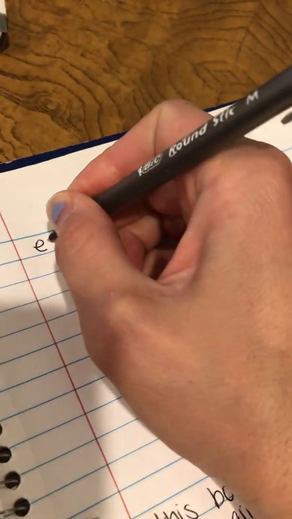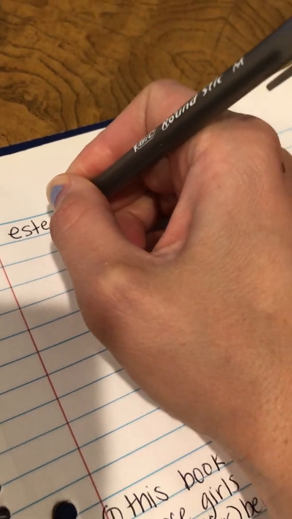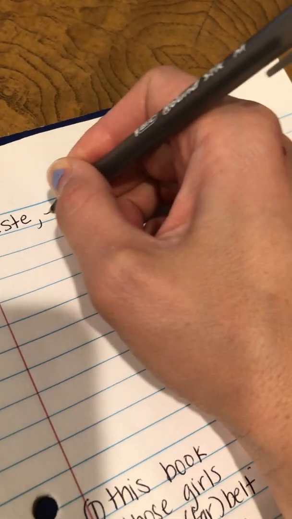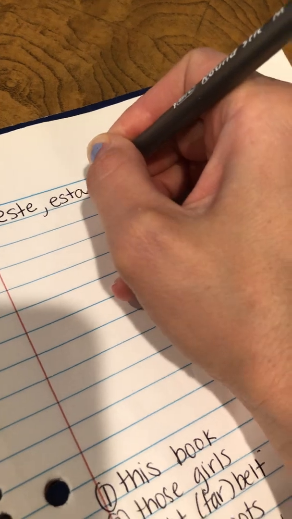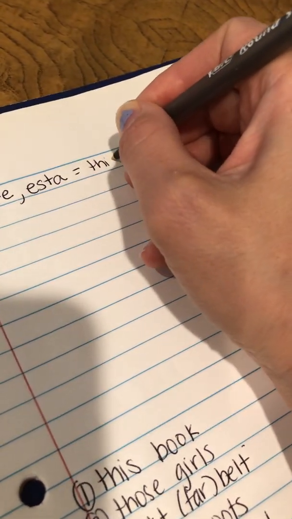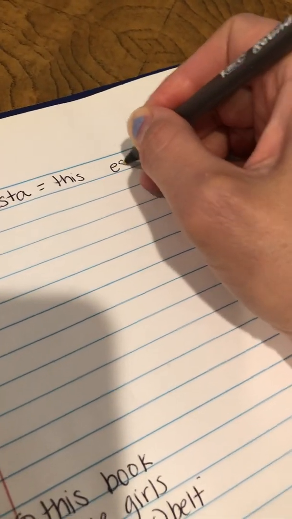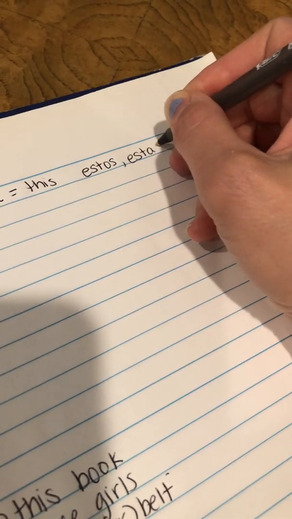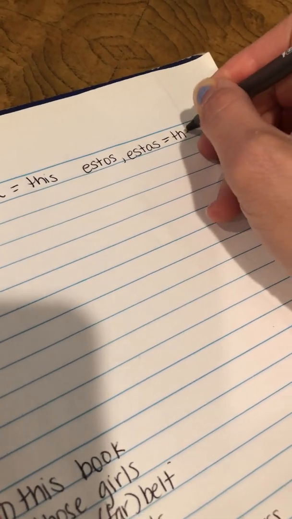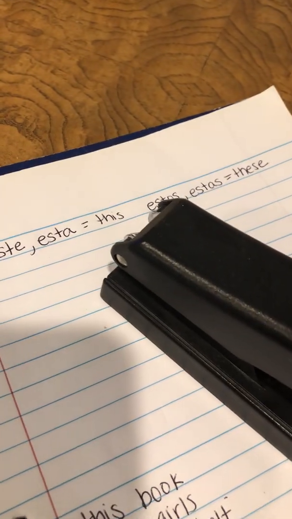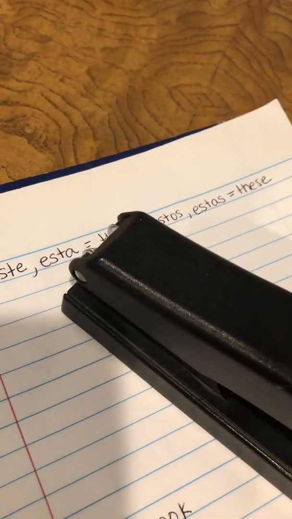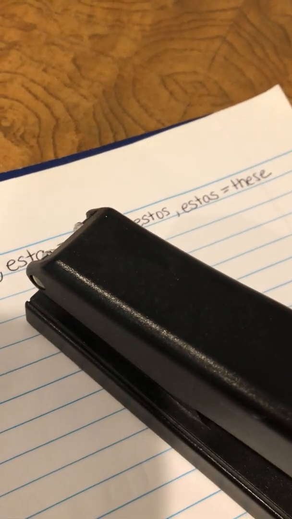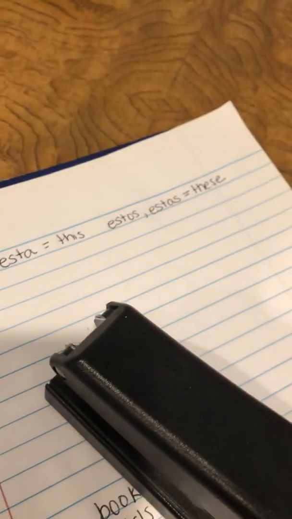So the ways to say this and these, you have este, if it's masculine and singular. If it's feminine, you say esta. So that equals this. And to say these, it's going to be either estos or estas. Again, if it's feminine plural, that means these. So for example, stapler is grapadora, it's feminine, so I would say esta grapadora. And if I had staplers, I would say estas grapadoras if they're right next to me.